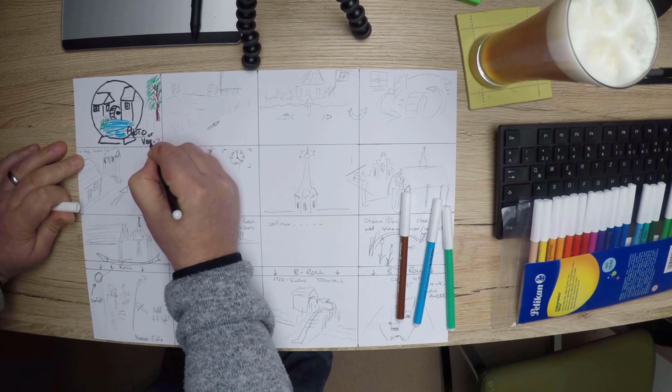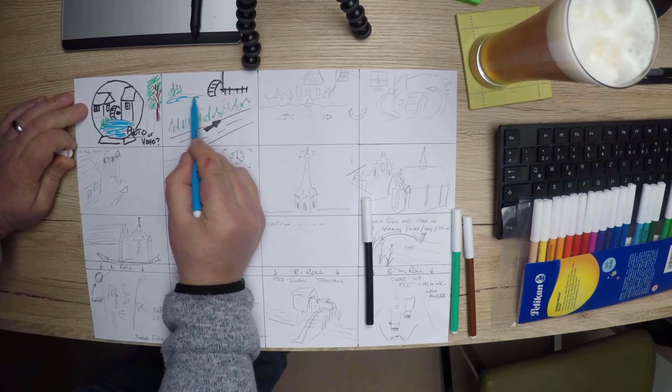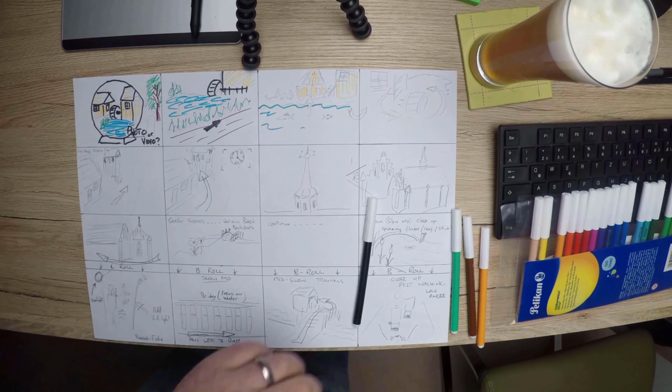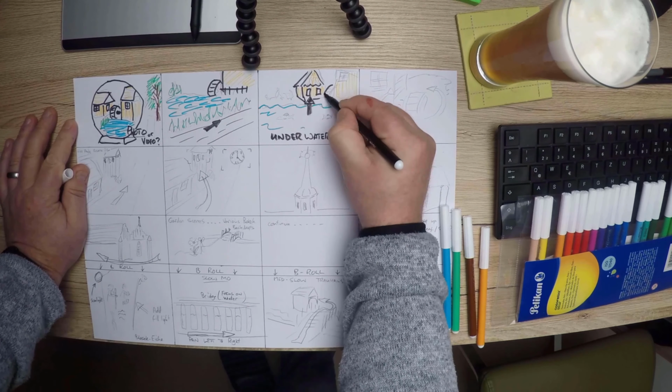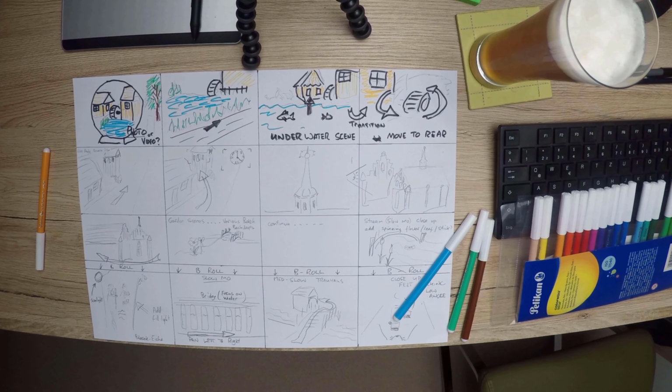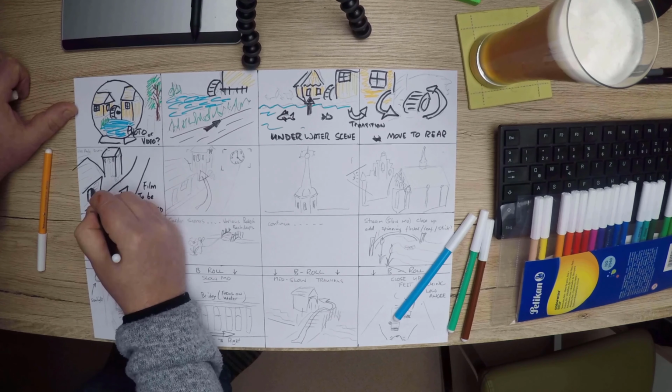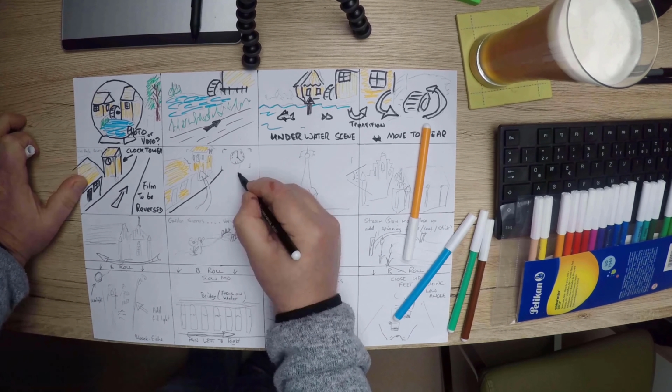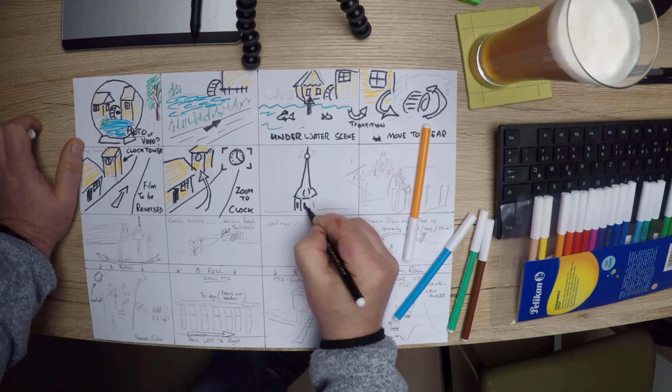So what I'm doing here, I'm creating a thing called a storyboard. This is to allow me to plan my shoot before I actually go to the location. I use things like Google Images or Street View to have a look at the place where I'm going, and I can literally plan the whole shoot before I even go there.